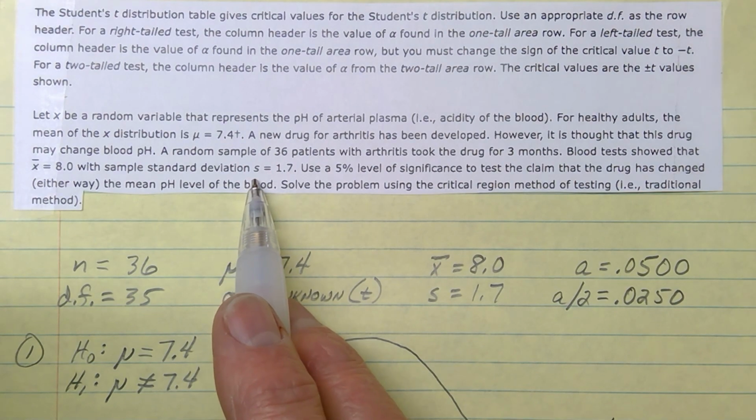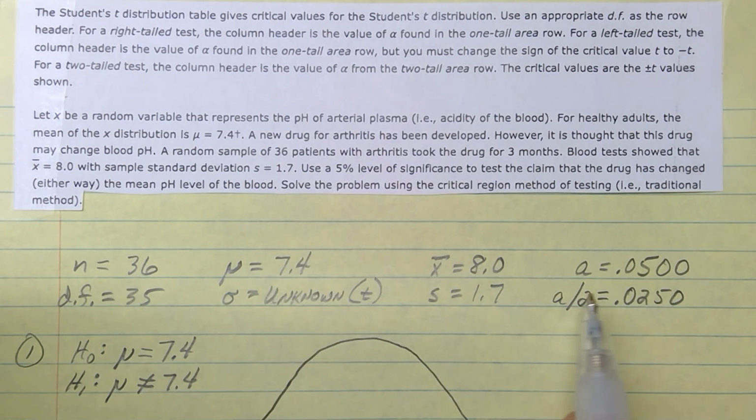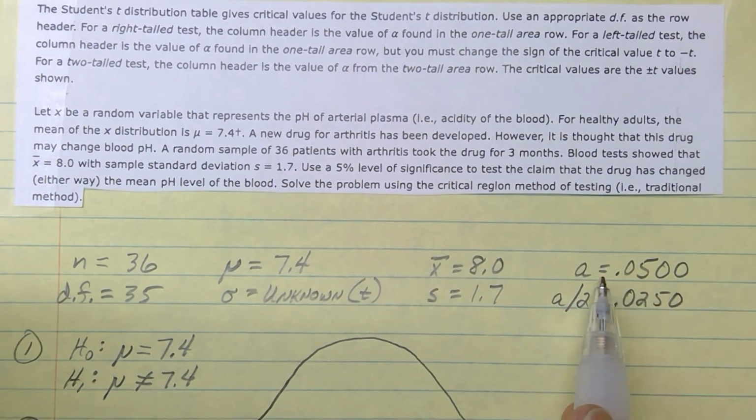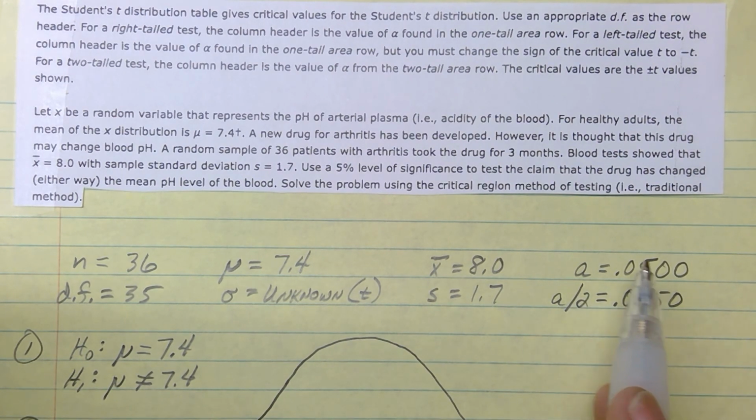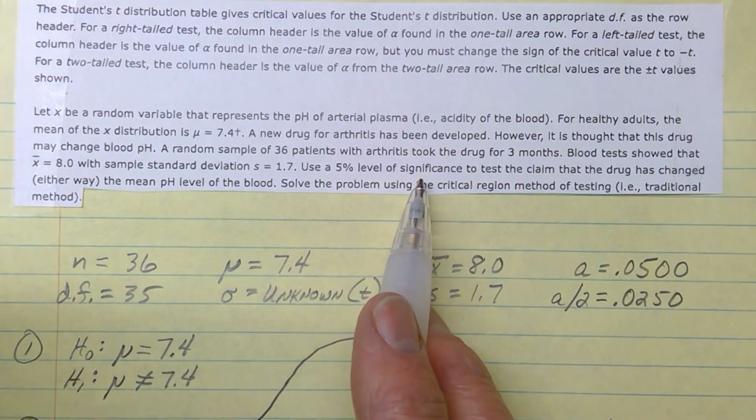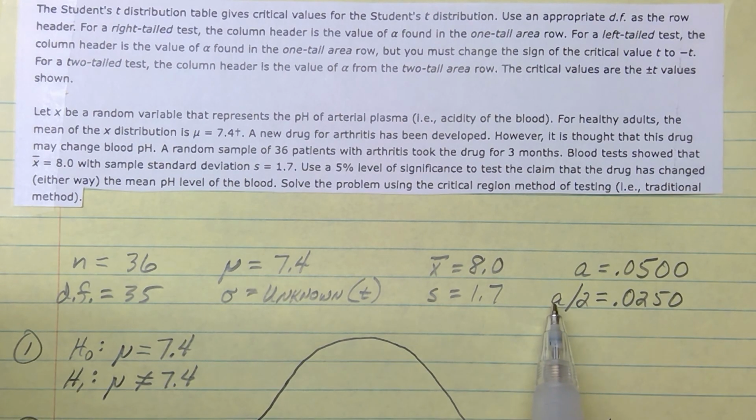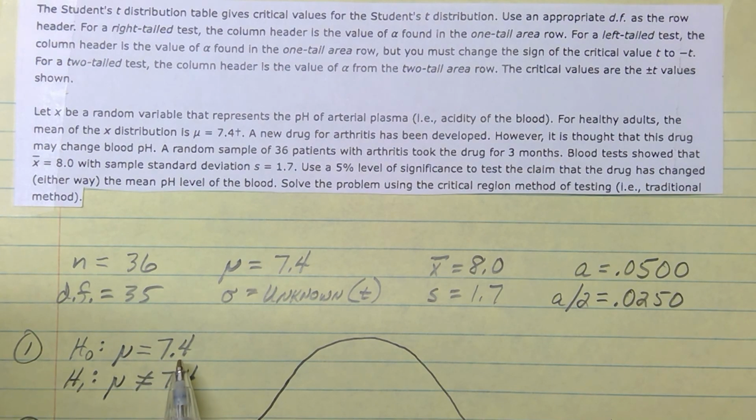They gave us sample standard deviation of 1.7. Now this is a little difficult here. Alpha is 5%. They said use a 5% level of significance. I'll get to the alpha divided by 2 in just a second. Let's phrase our hypothesis. So the null hypothesis is what is believed to be true. It is believed to be true that the healthy adult will have a level of 7.4 of whatever they're measuring. My challenge is different from 7.4.